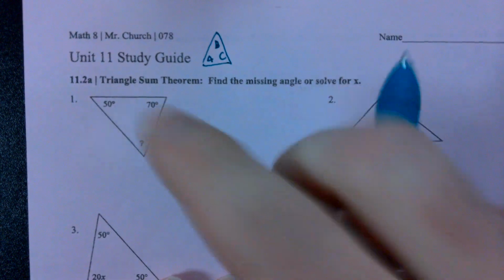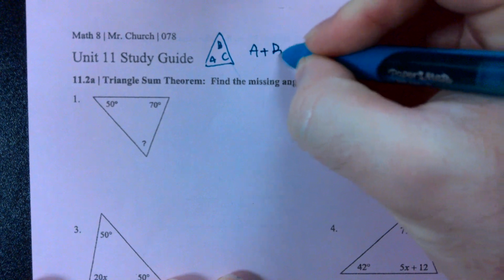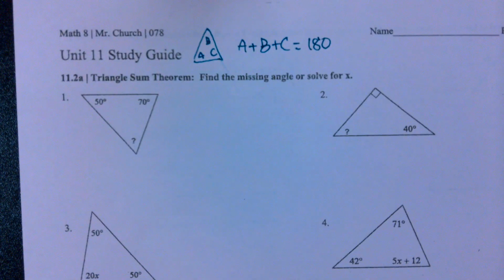It'll come back eventually. So if we have a triangle with angles A, B, and C, we can say that A plus B plus C is equal to 180 degrees every single time. This is the activity where we cut out that little triangle, ripped it in three pieces. You guys remember that?